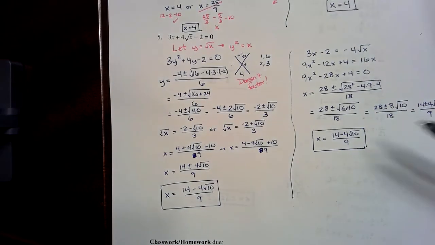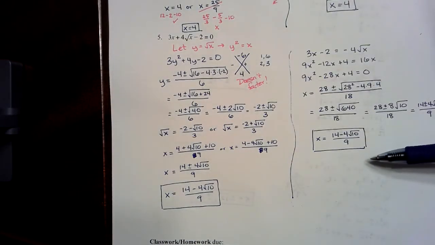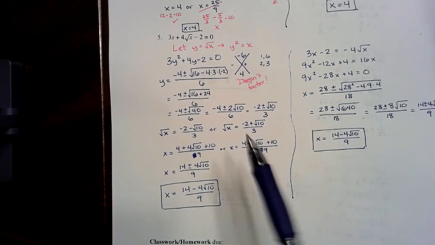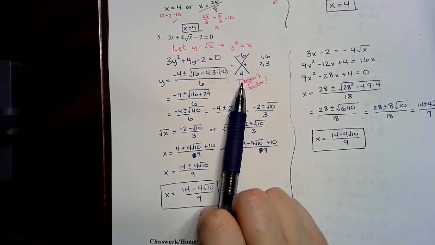So now if we look at this work, we see that the method from chapter 6 was actually much faster and easier. And that's the case because we got something that didn't factor over here.